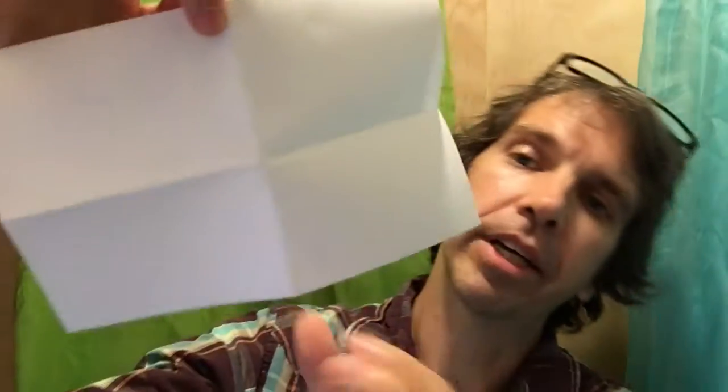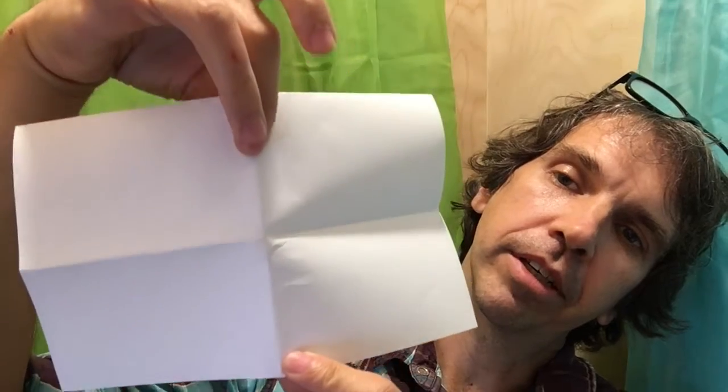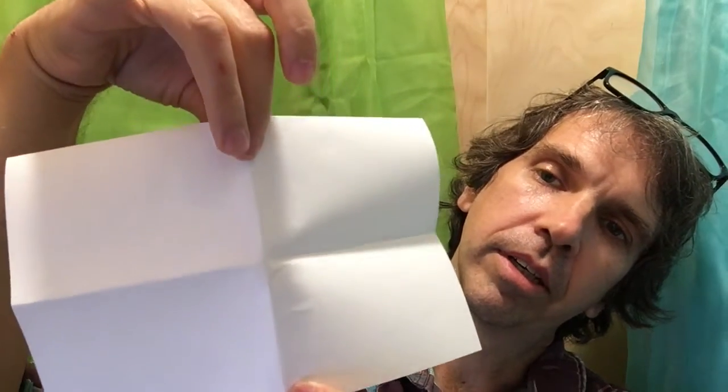Fold it one more time halfway back. It should fold real easily because you've already done that. And then rip this little part here. We're going to rip from here to there, right along the seam. And it's going to give us a hole right in the dead center.